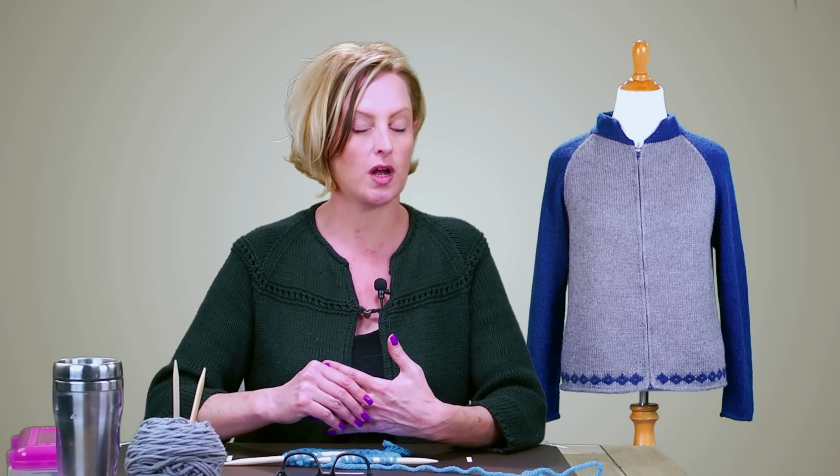I get this question at least once a week. How should I slip this stitch? And it seems easy enough. Slipping a stitch is sliding it from the left needle to the right without working it. But when you start to think about all the different ways you can slip a stitch, knitwise, purlwise, with yarn in front, with yarn in back, and every combination of those things, then you do start to wonder.